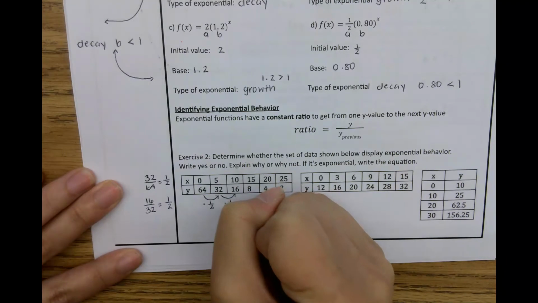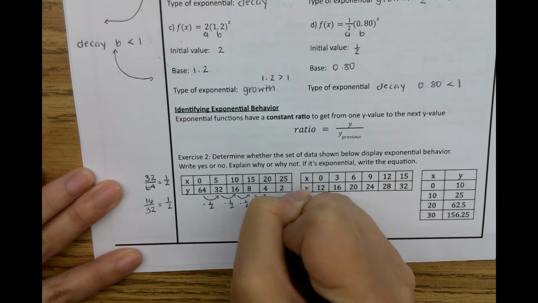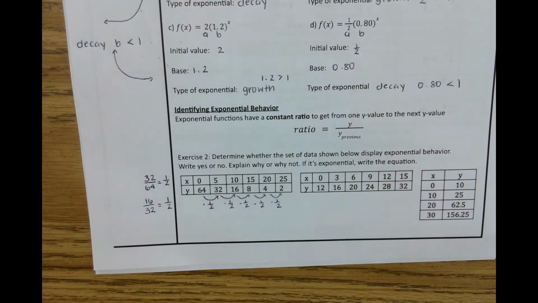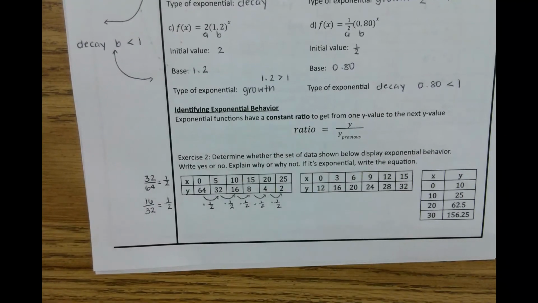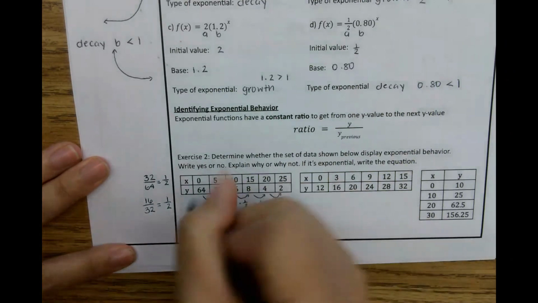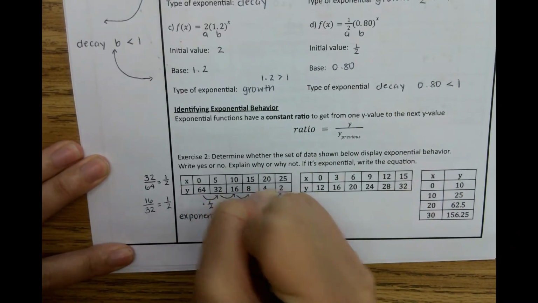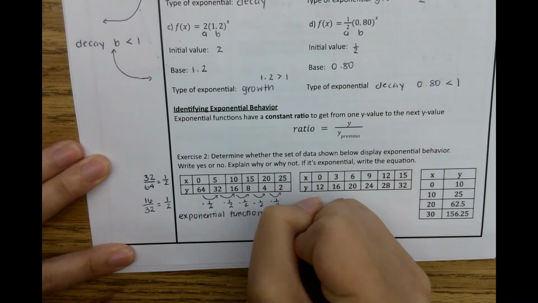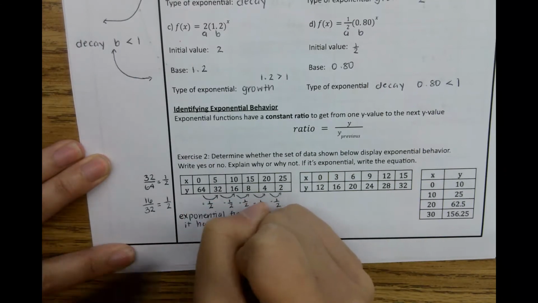Okay, and what we should notice is each time here, 16 to 8, we multiply by 1/2. 8 to 4, we multiply by 1/2. 4 to 2, we multiply by 1/2. Okay, because, again, exponential functions have a constant ratio, something that it's consistently multiplied by. Here, we consistently multiply by 1/2, so this is an exponential function. Right? And the reason is because it has a constant ratio of 1/2.